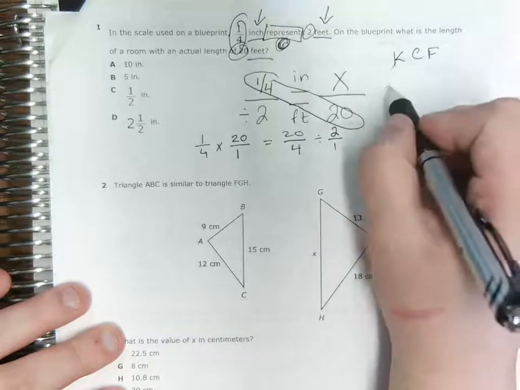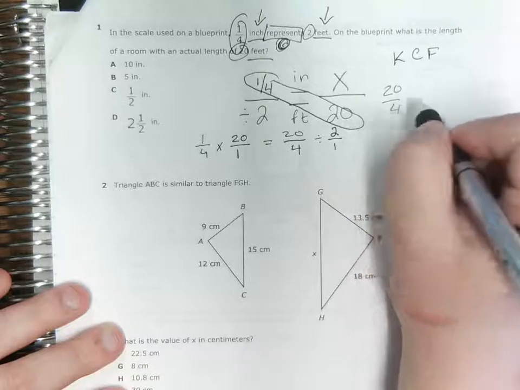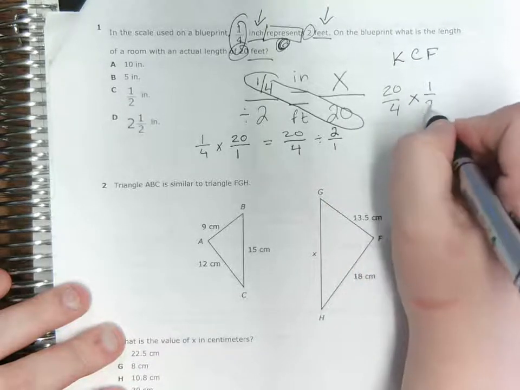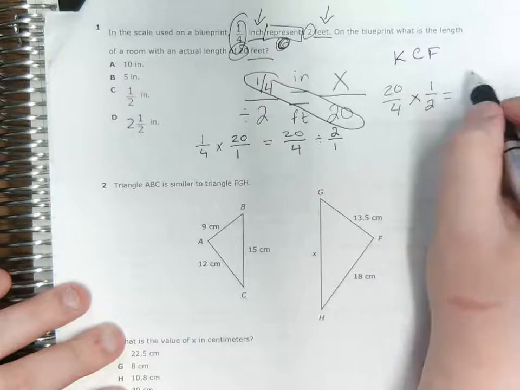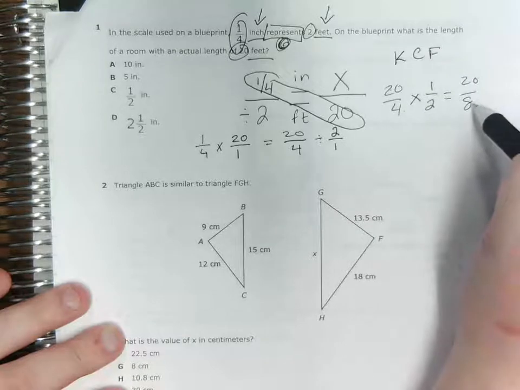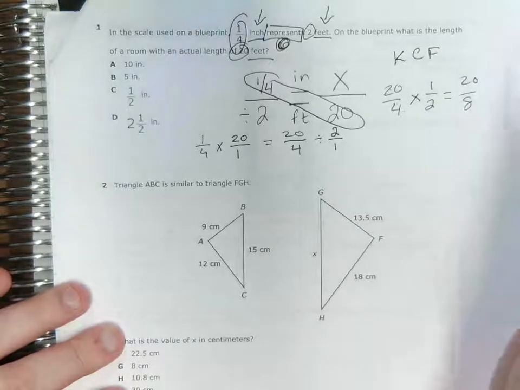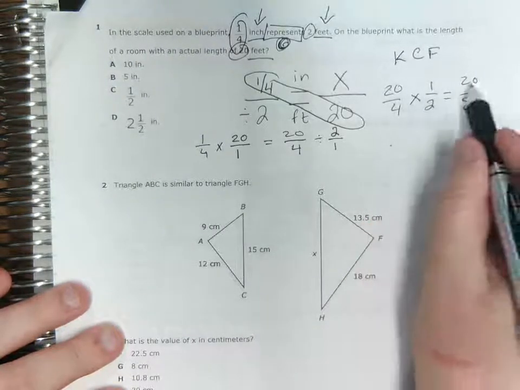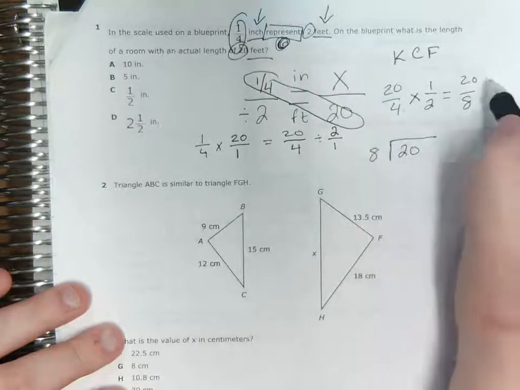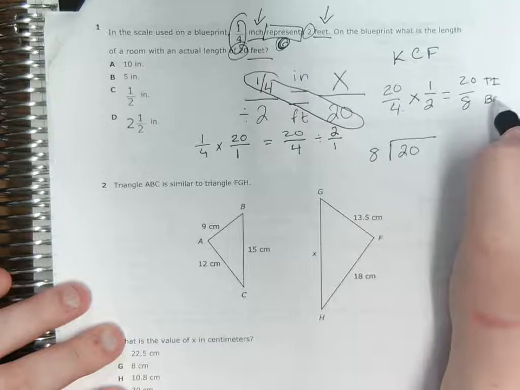And then I do KCF. Keep the first number, 20 over 4. Change the division to multiplication and flip the second number to the reciprocal. 20 times 1 is 20, 4 times 2 is 8. Okay, and then we want to change that into a mixed number, put it back into a fraction form. Top in, bottom out. So top in, bottom out, TBO.